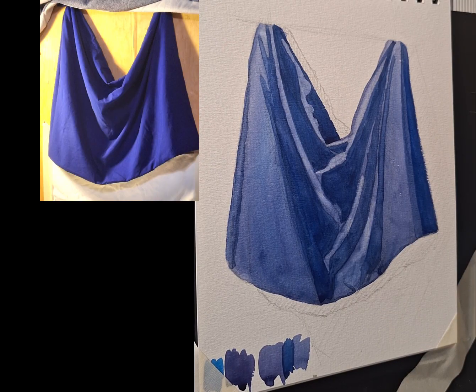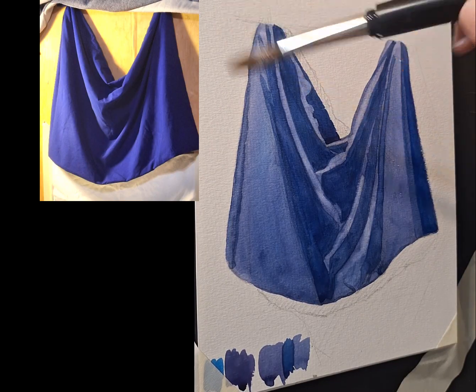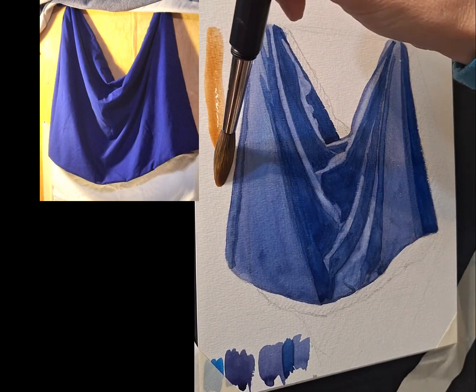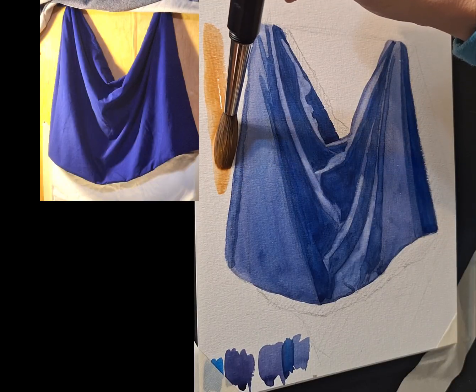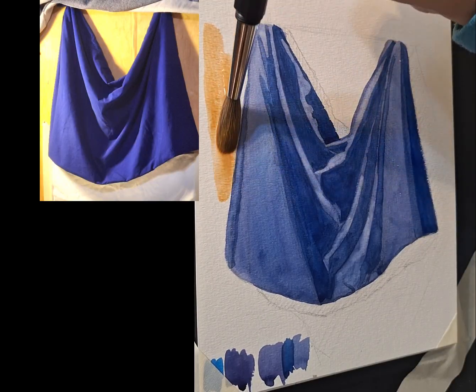So I'm taking a little Indian yellow and Indian red. And last time I did the same thing, but I added a little blue to cool it down, so it's not so open, because we were doing a more gentle light, like a diffused light, right? Not a straight on lamp shining.